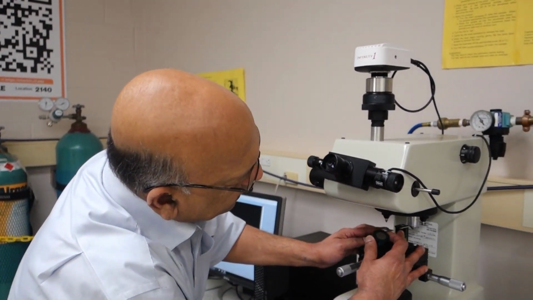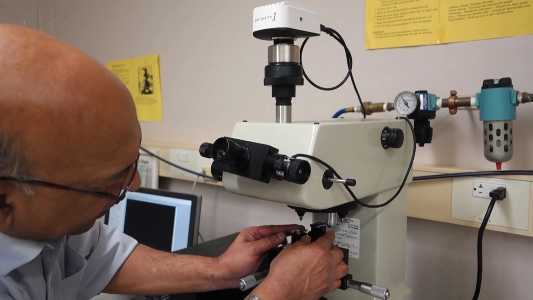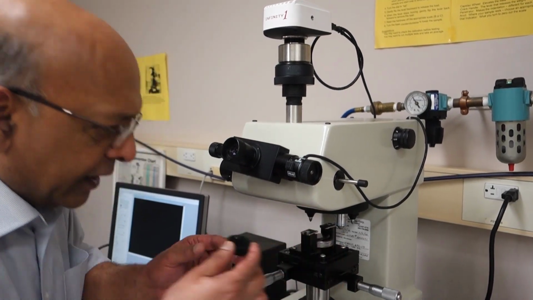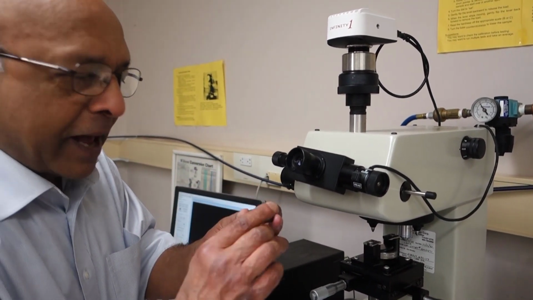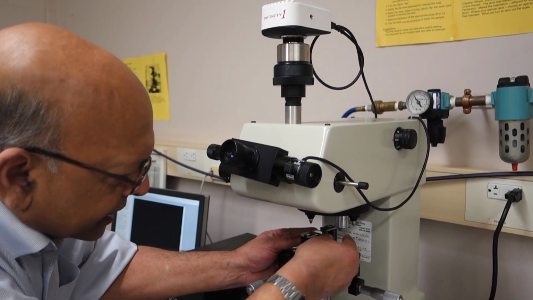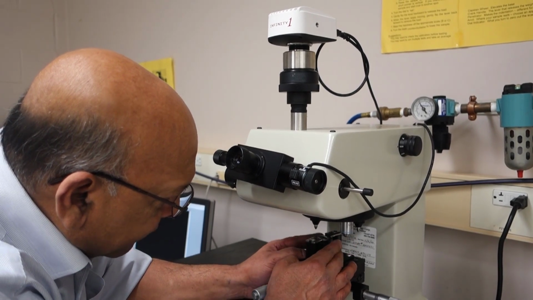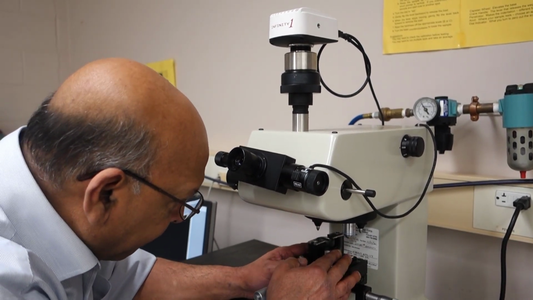Now to mount it, this is our universal sample holder. It has this pivot here, which allows us, even if these two surfaces were not parallel, to mount our sample such that the top surface is always flat and horizontal.